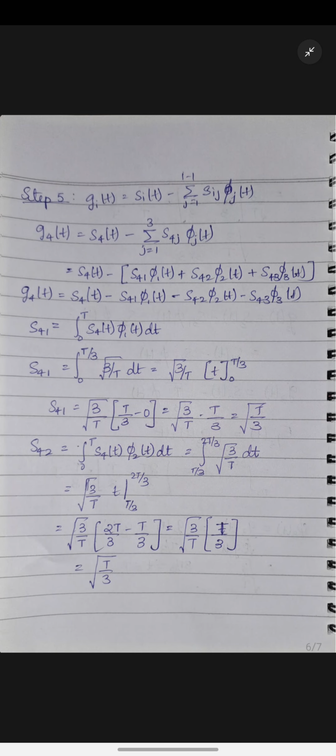The next step is to find g4 of t, that is, the i value of 4. If we substitute this, we get g4 of t is equal to s4 of t minus s41 phi 1 of t minus s42 phi 2 of t minus s43 phi 3 of t.